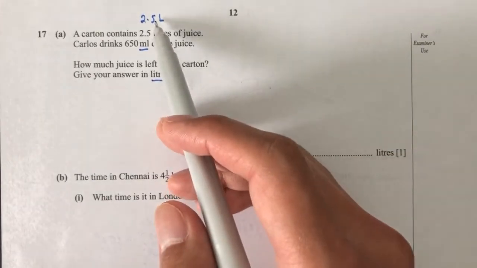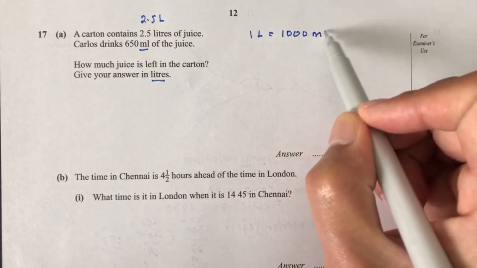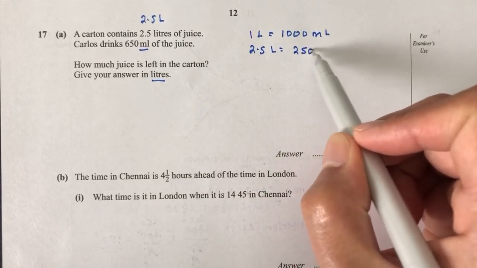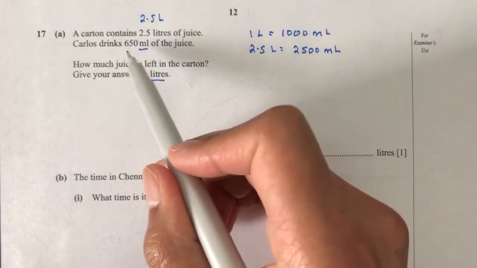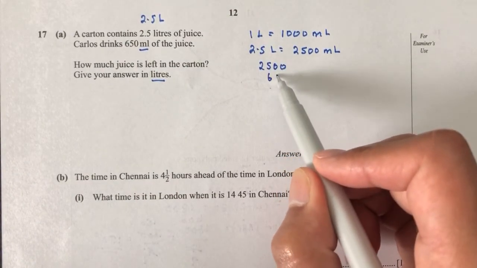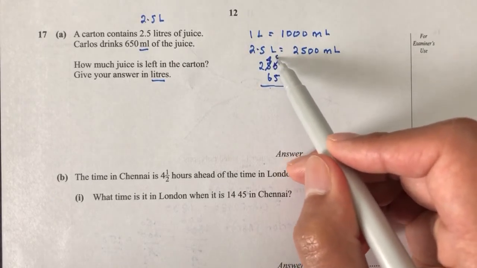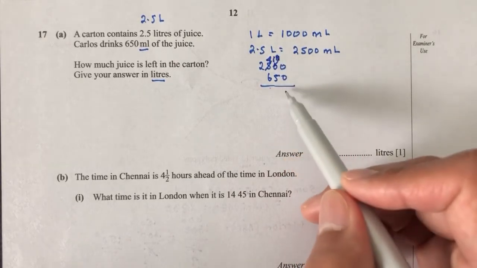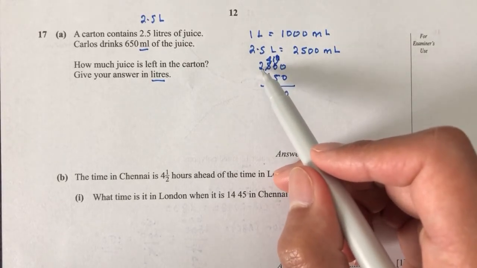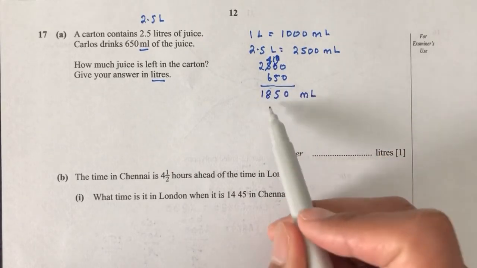So we can first convert this to milliliters. We know that 1 liter is 1000 milliliters, so 2.5 liters will be 2500 milliliters. He drinks 650, so 2500 minus 650. 24 minus 6 will be 18. So this much is remaining in the carton.